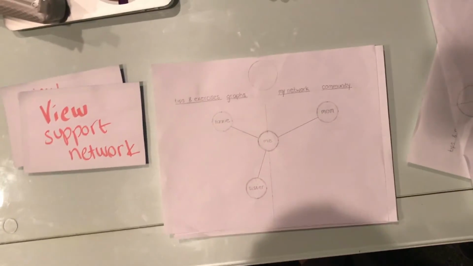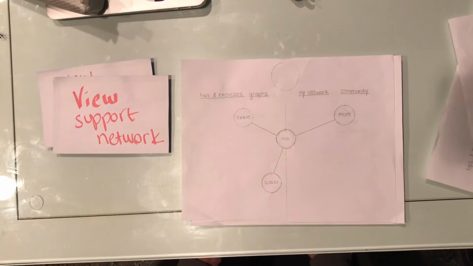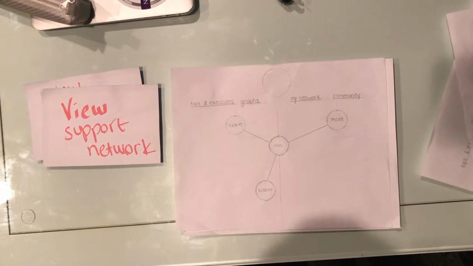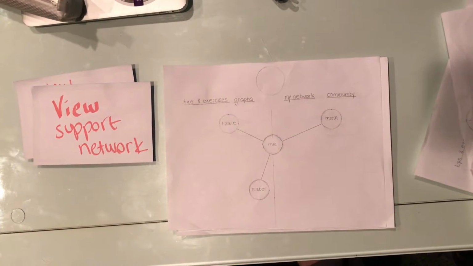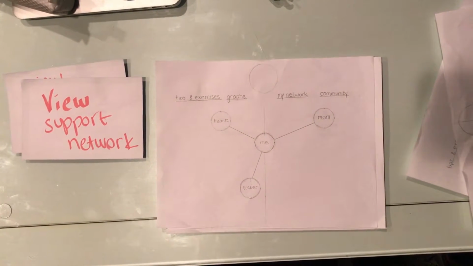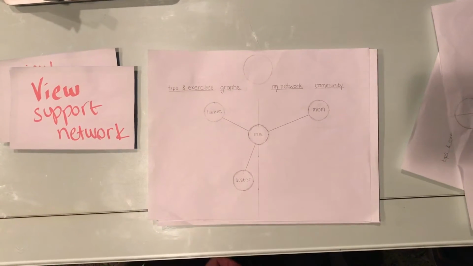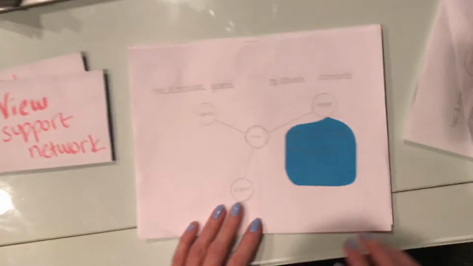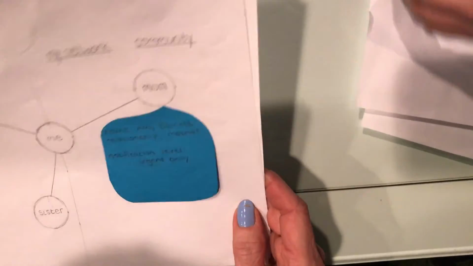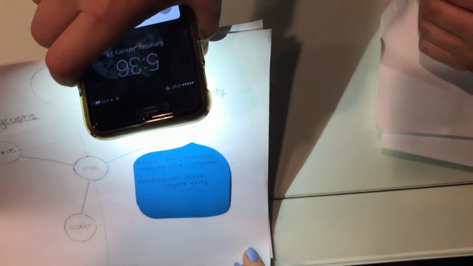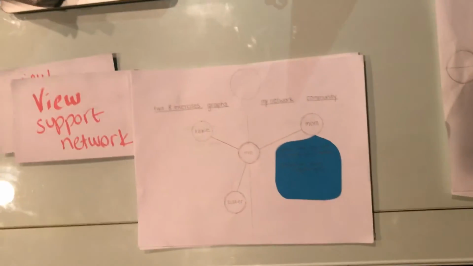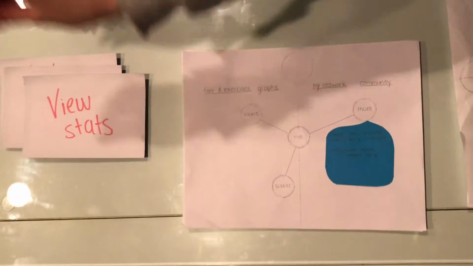So this is your network, and let's say that you want to change the settings for one of the people in your network. How do you think you would do that? I would hit sister. Okay, so pretend you clicked mom. Okay. Amy Berlin, mother. Great. So those are the settings. That's all you have to do there. Very good.